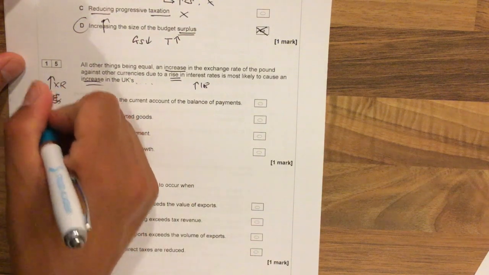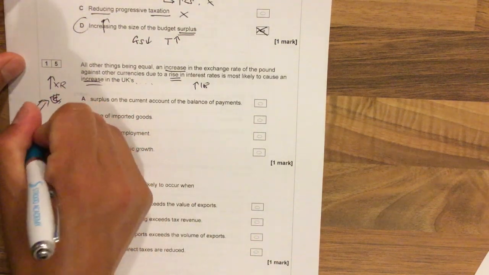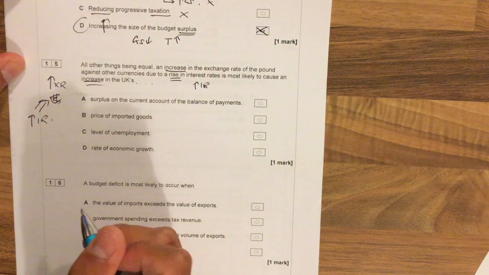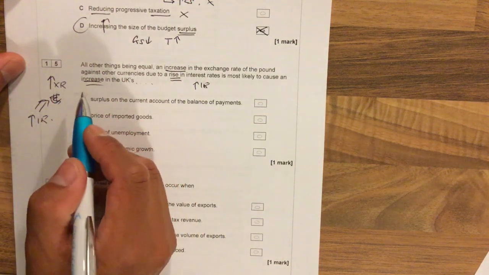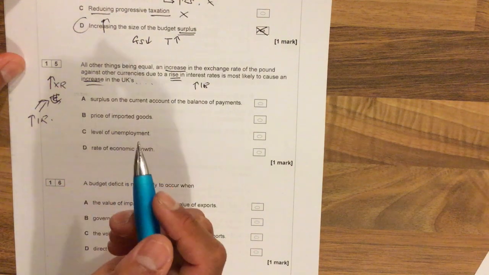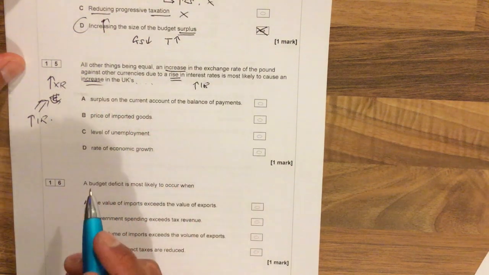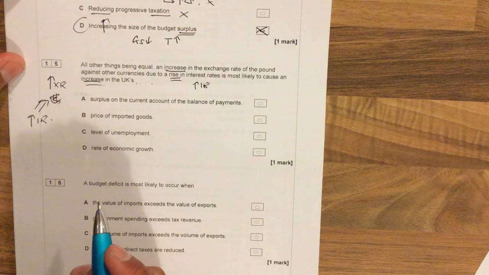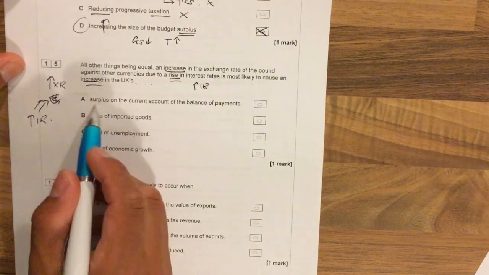So increase in exchange rate due to a rise, wrong way around. So there was a rise in interest rates and it caused, I'm guessing because of hot money inflows, the strength of the pound to go up. Okay, and then it's caused the increase in something. Let's just go through that then. So let's just go through the answers.